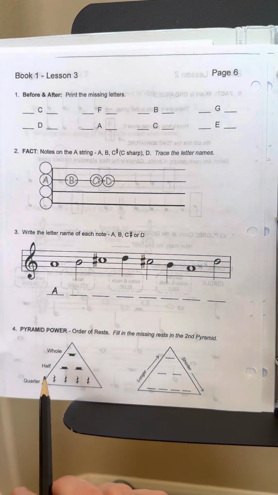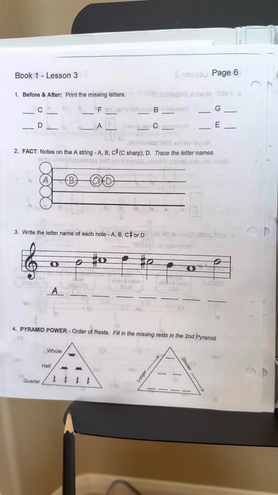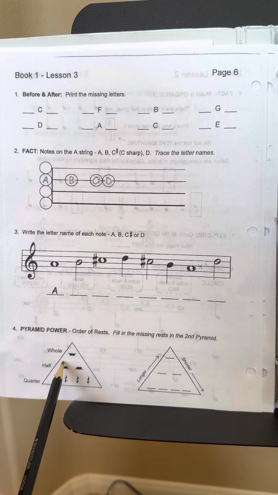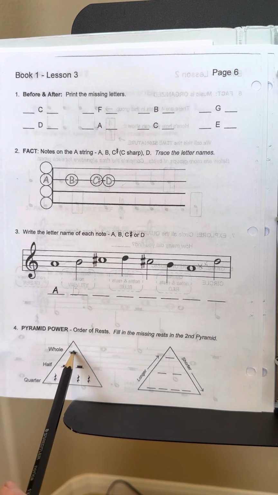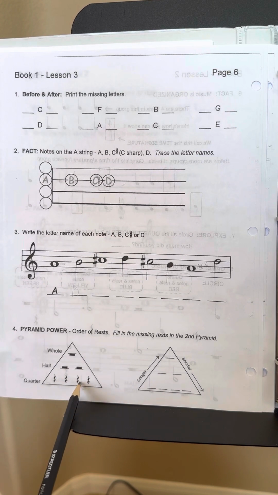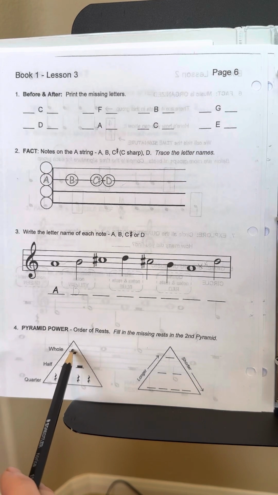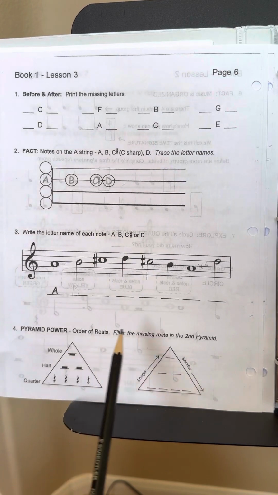All right, and now here is your pyramid power. You did this in an earlier lesson with notes. Now we're doing it with rests. So here are your 4 quarter rests, your 2 half rests, and your 1 whole rest. Each one of these gets 1 count. Each one of these gets 2 counts, and the whole rest gets 4 counts.